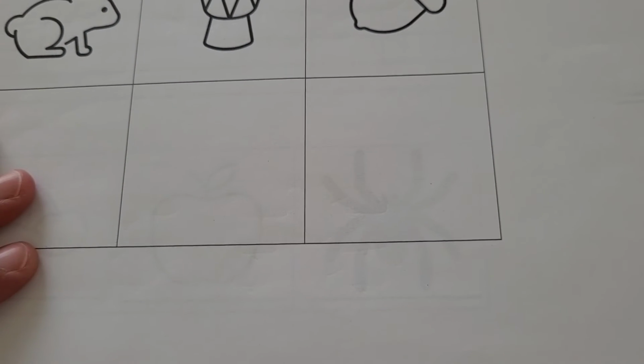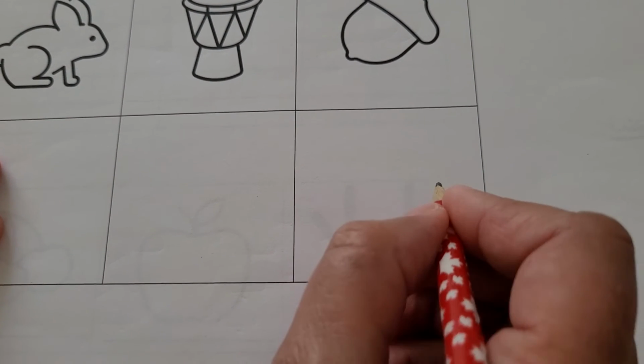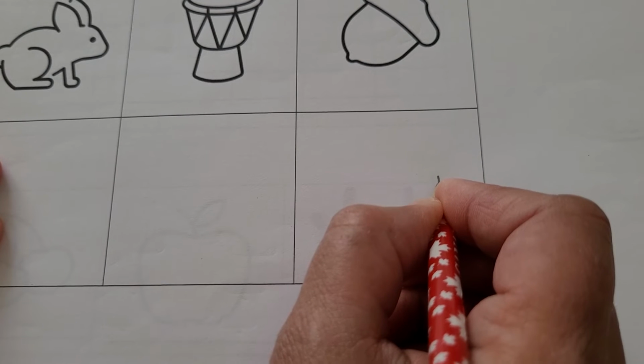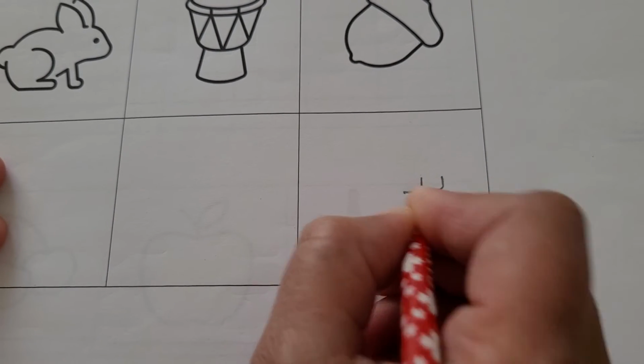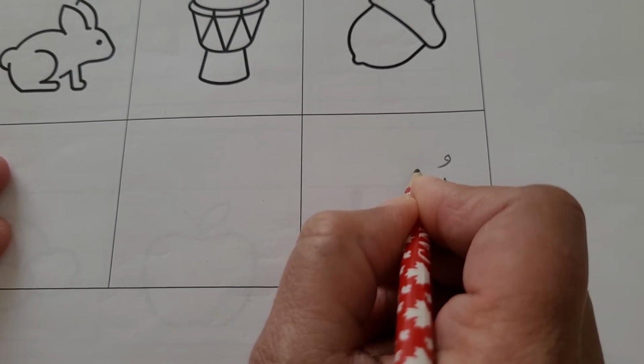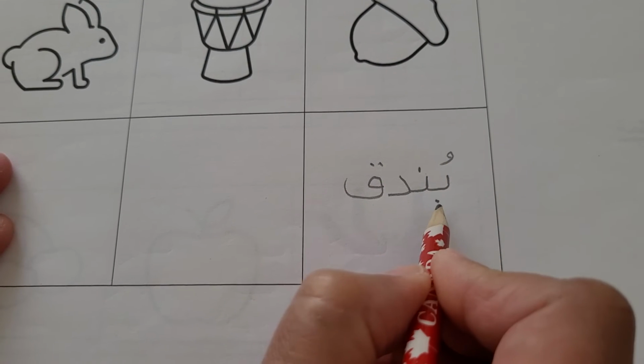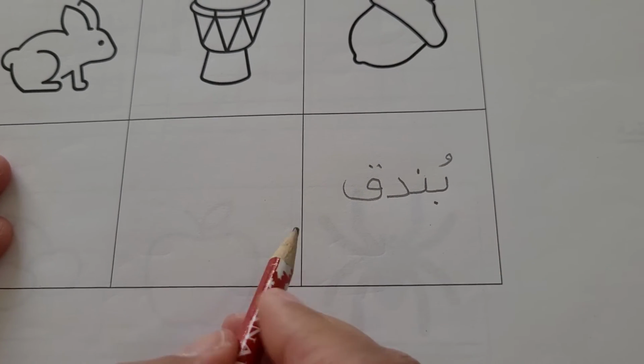Now we have some words with B. This is بندق. Nuts in English. So the ba here is in the beginning.